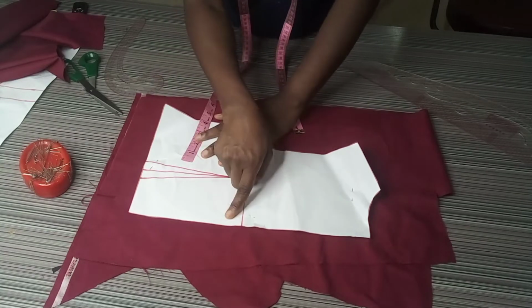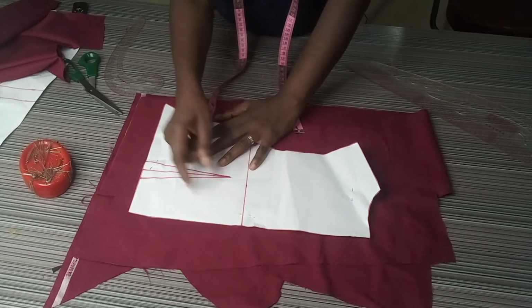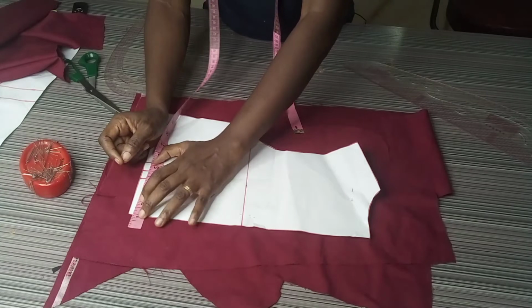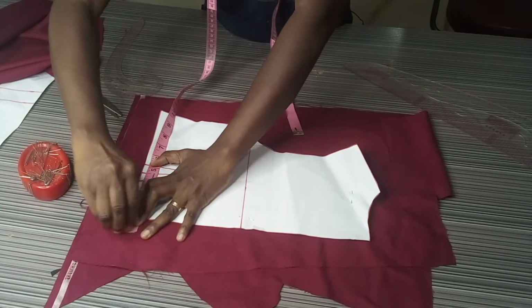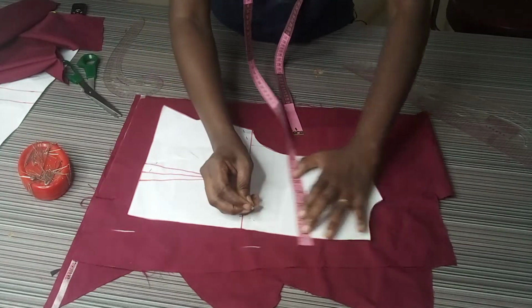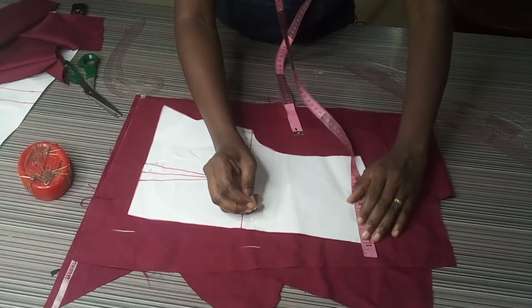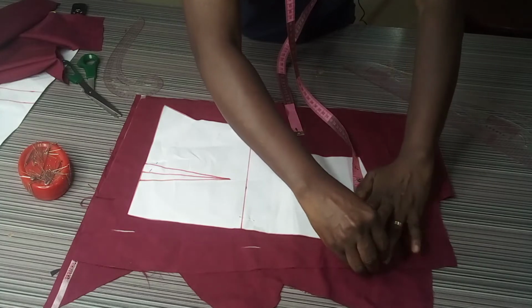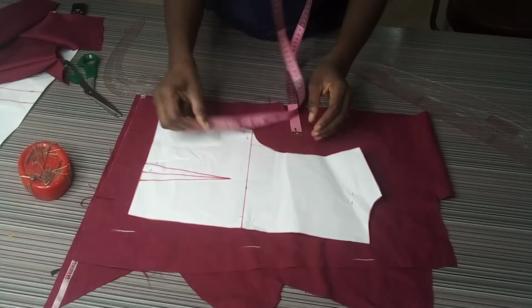So this is the center back line. On this center back line, I'm going to add 1 inch for zipper allowance. So I'll add my 1 inch for zipper allowance. See it? 1 inch for zipper allowance.